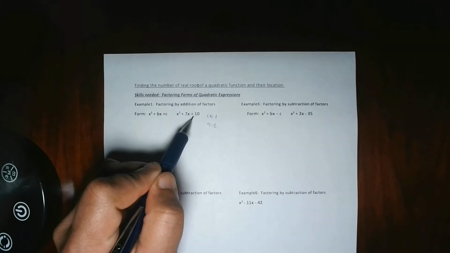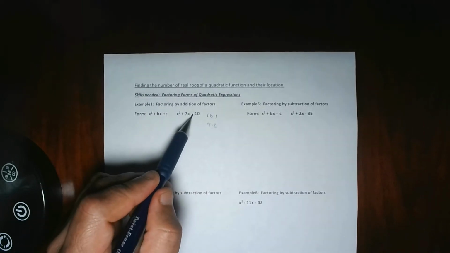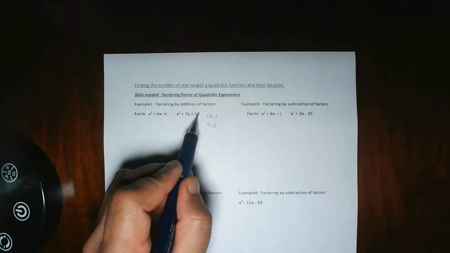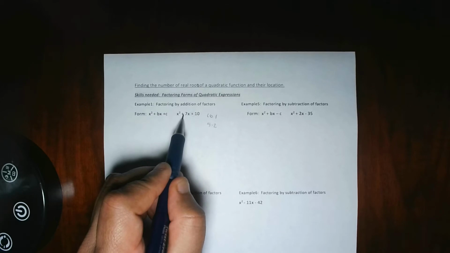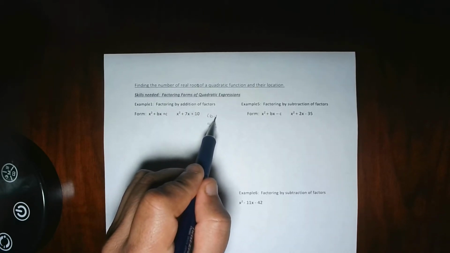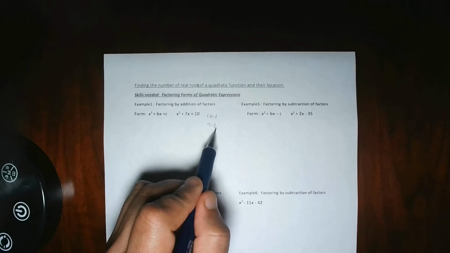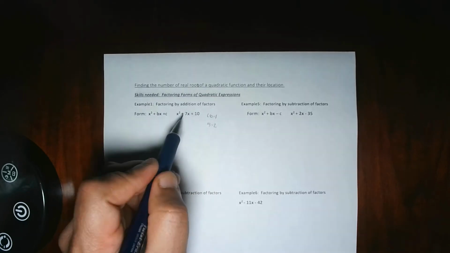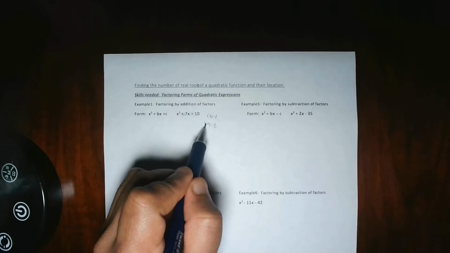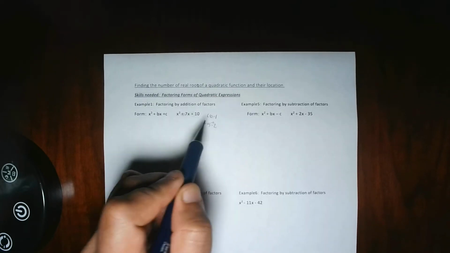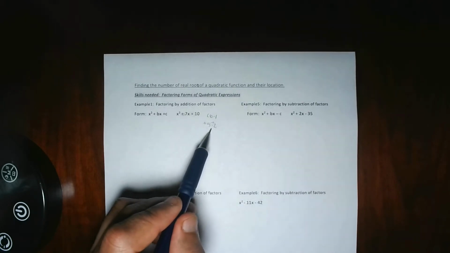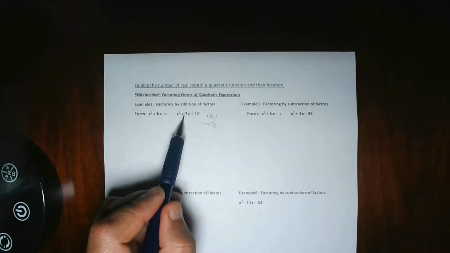And then we say, since this is an addition sign, what are the factors of 10 that added give me a positive 7? Clearly it is not 10 times 1, because 10 plus 1 is 11. But 5 plus 2 gives me a 7. And because we want this to be a positive 7, we want both of these to be positive numbers. So here are the factors of 10 that added give me a positive 7.